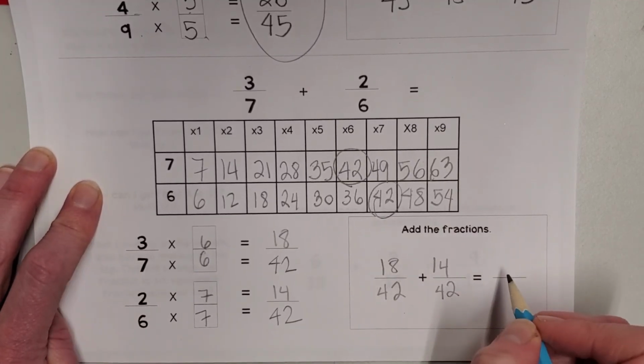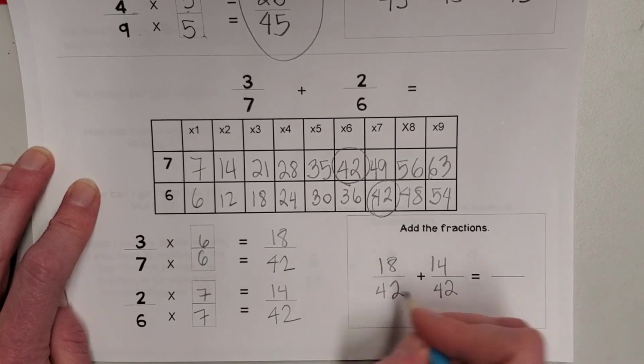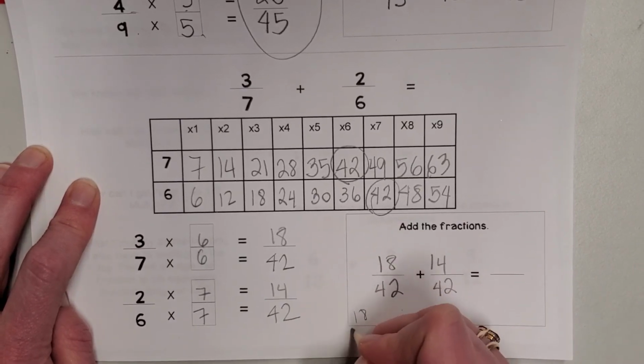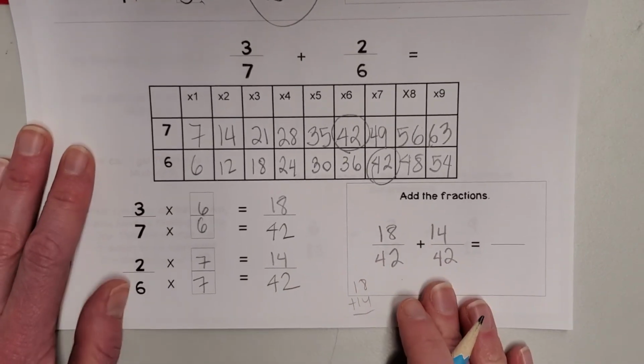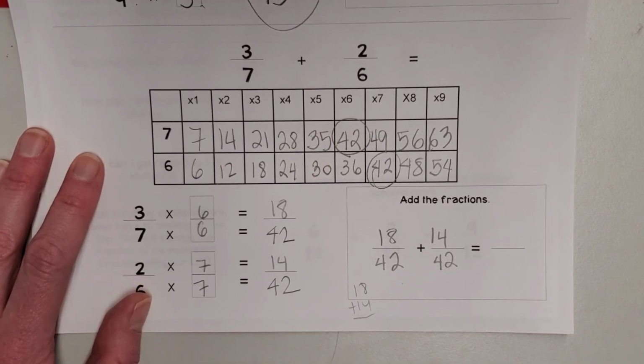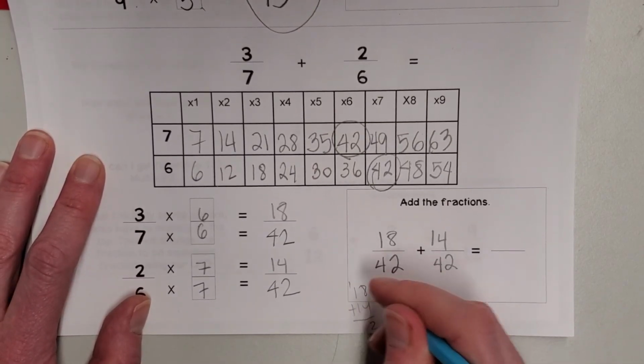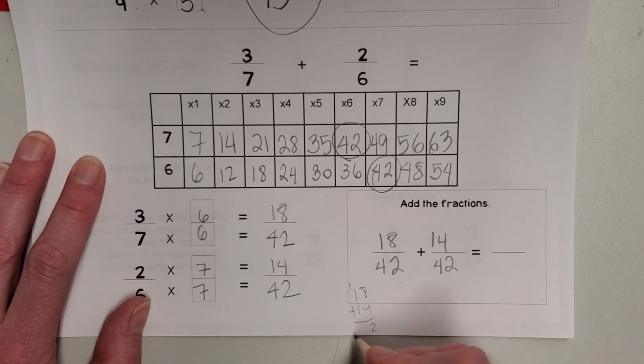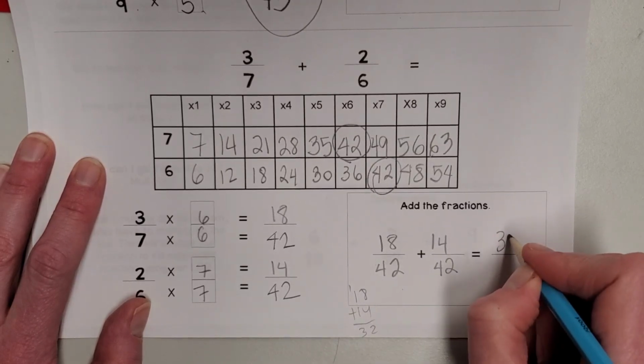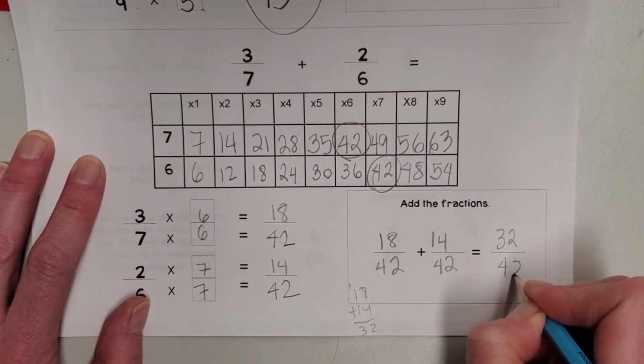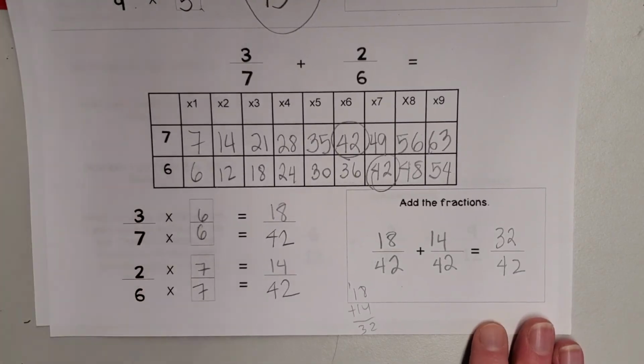Okay, 18/42 plus 14/42. 18 plus 14. We might need to line them up like that. 8 plus 4 is 12. Carry the 1. 1 plus 1 plus 1 is 3. So 32/42. Good job!